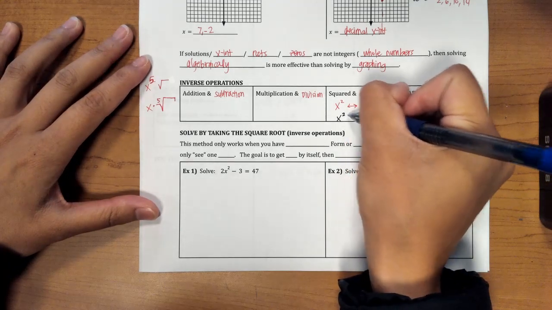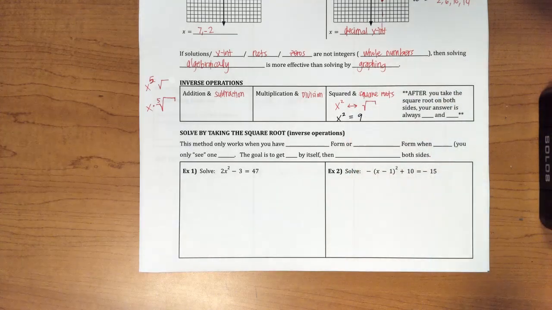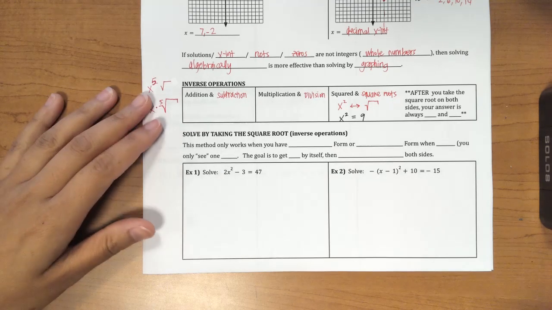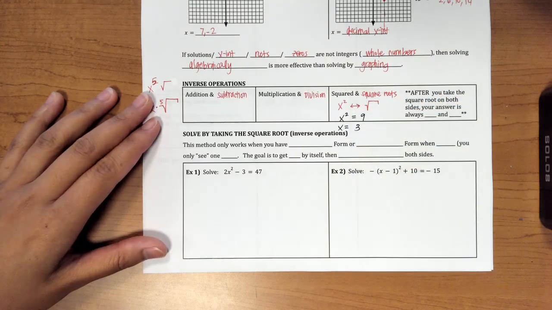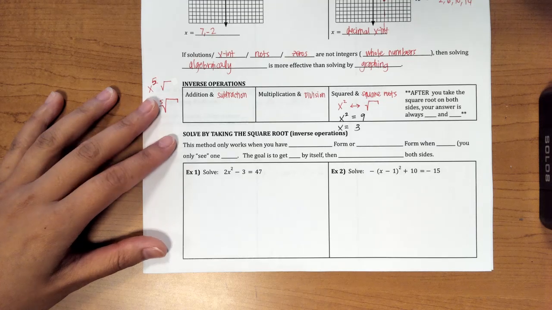So a quick review. If x squared equals 9, that means x times x equals 9. What number has to be true for x? Or what number makes this equation true? Hopefully you have positive 3. But then my question for you is, what about negative 3? Does that also work?